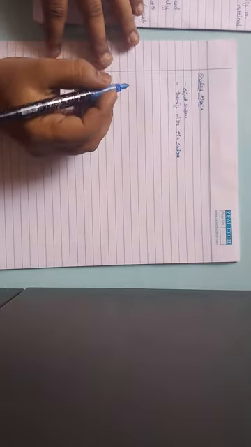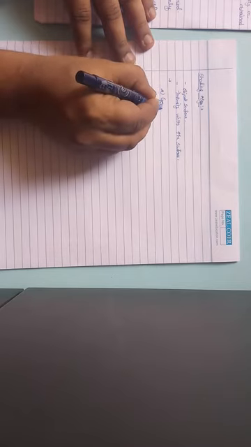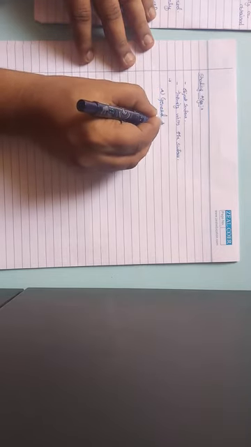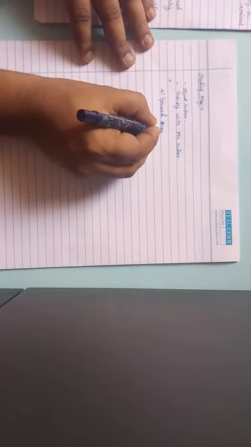Shading can be implemented by using different methods or different algorithms. The first one is Gouraud shading algorithm.